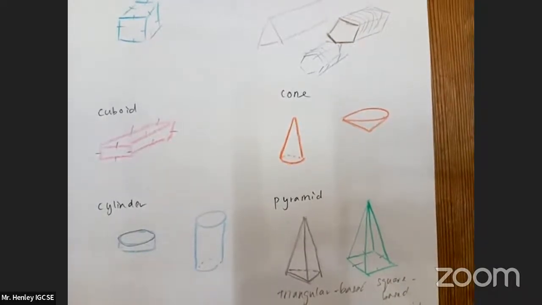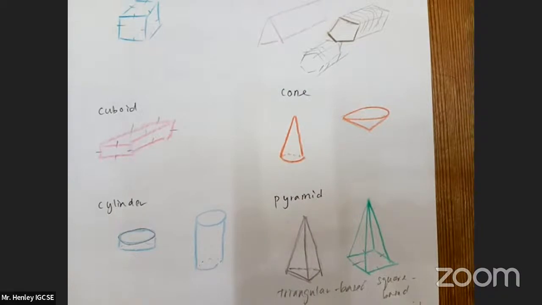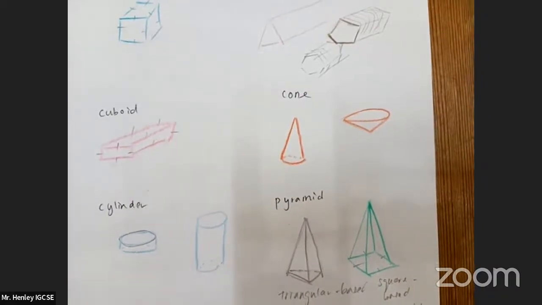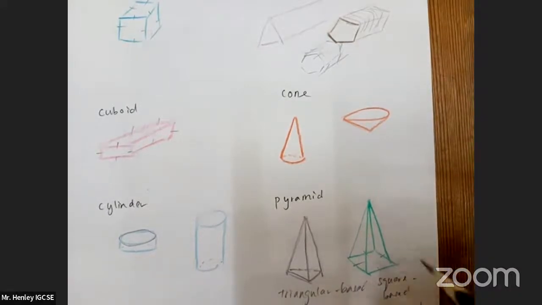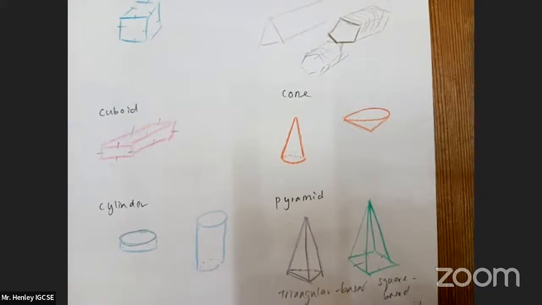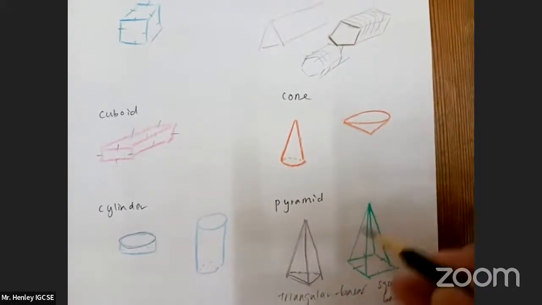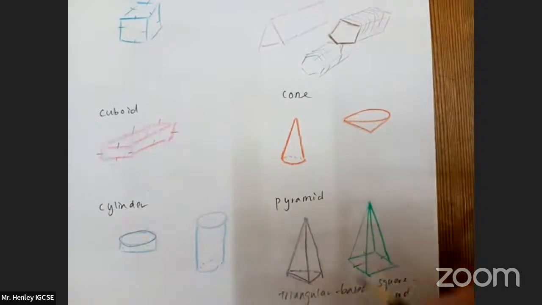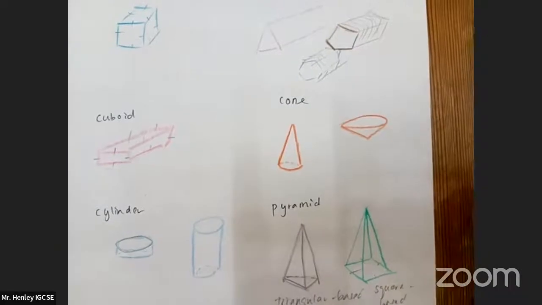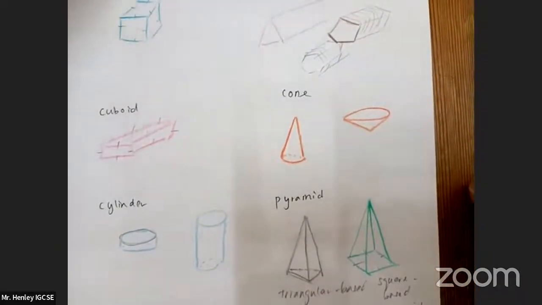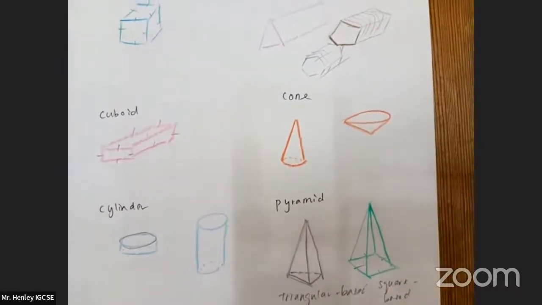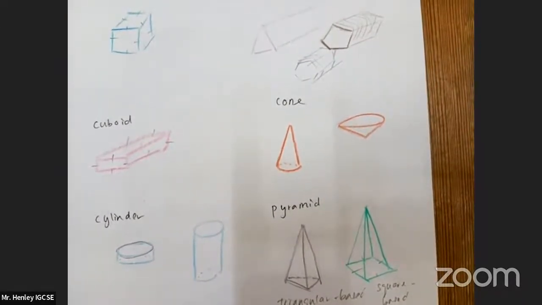The triangular base pyramid is sometimes called a tetrahedron, because tetra means four faces, 1, 2, 3, 4. Also four vertices. There's one more I missed out, which is a sphere.